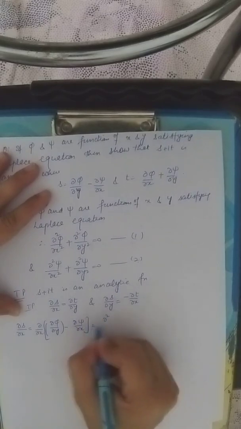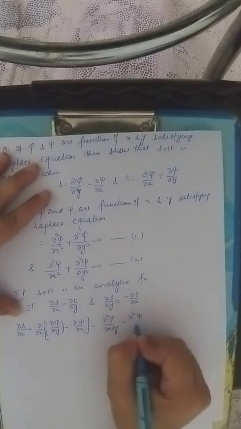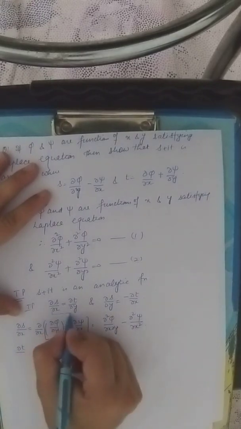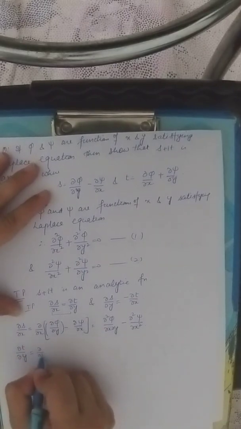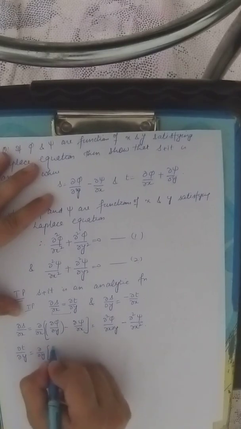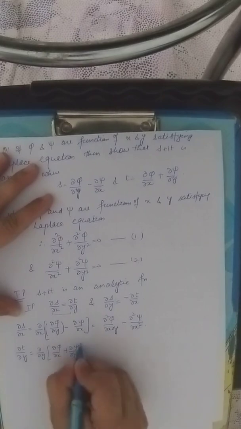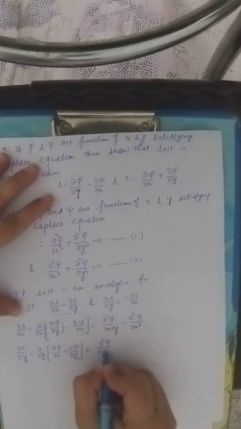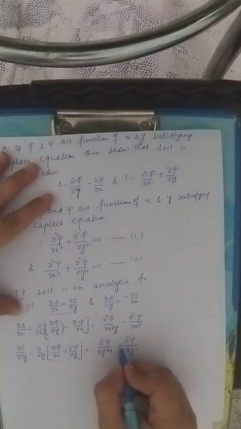Therefore I get ∂²φ/∂x∂y - ∂²ψ/∂x². Now I will first show ∂t/∂y = ∂/∂y of ∂φ/∂x + ∂ψ/∂y, which equals ∂²φ/∂y∂x + ∂²ψ/∂y².